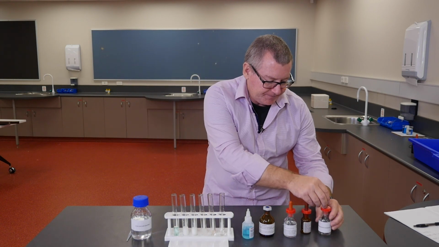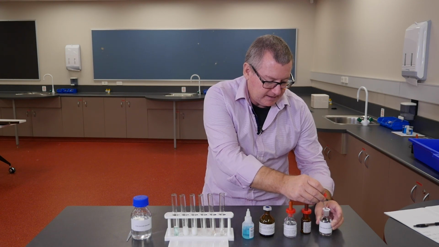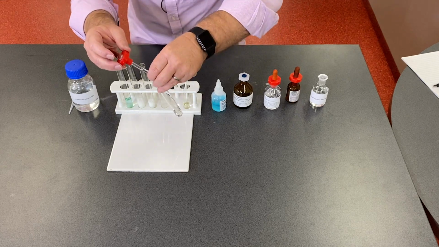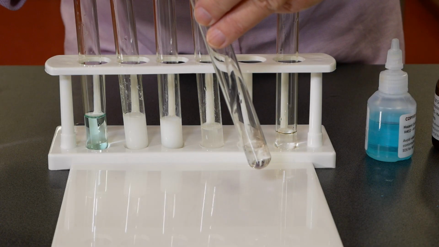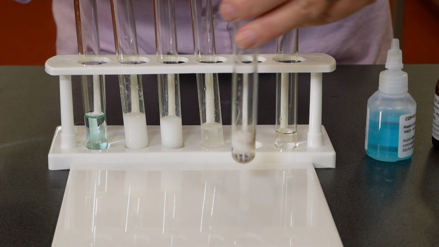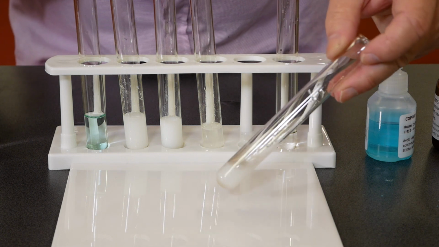Sodium phosphate is the next one that we'll do. And there'll be a list of these. So sodium phosphate with the calcium chloride. And we get another kind of whitish precipitate. Now, this is perhaps a little tedious, getting a lot of white precipitates.